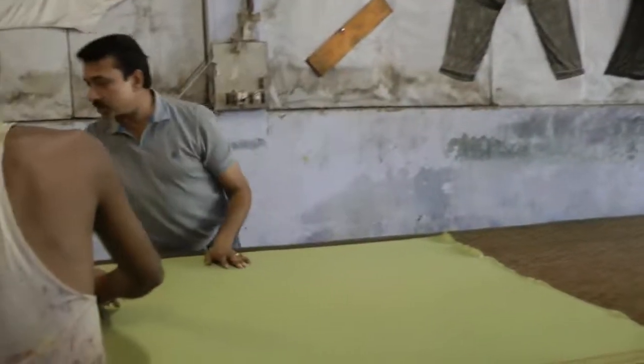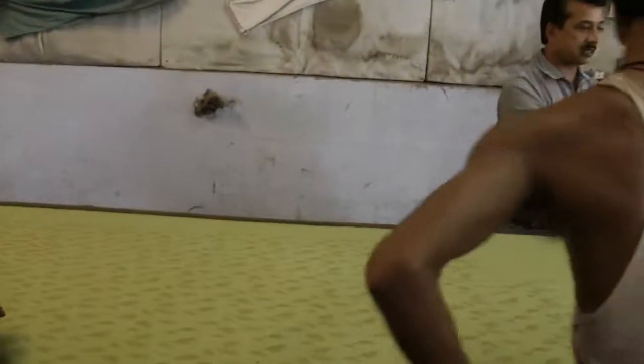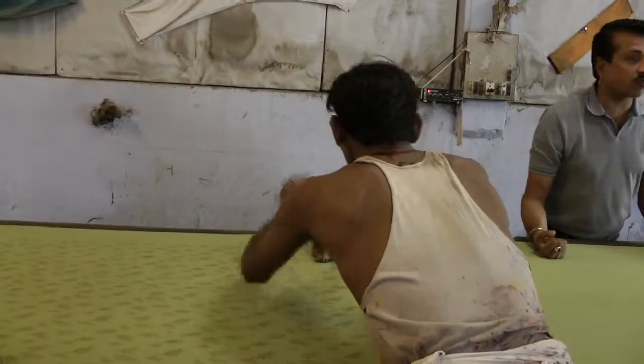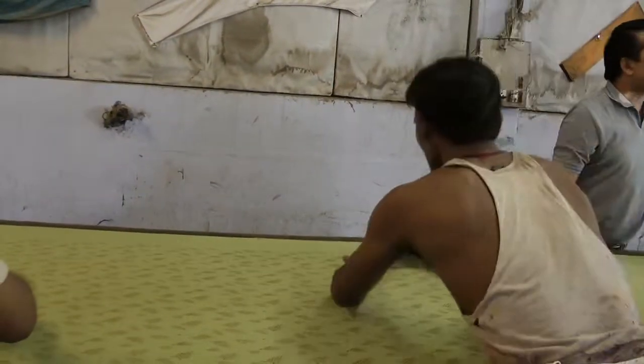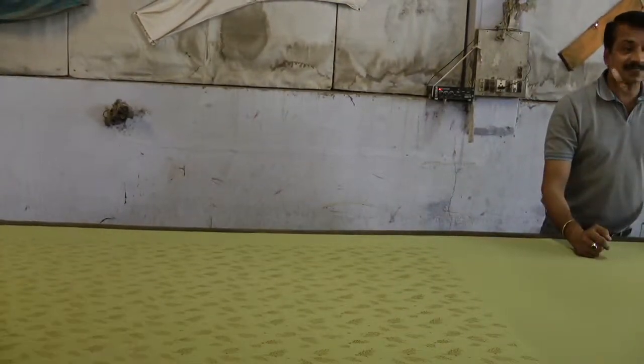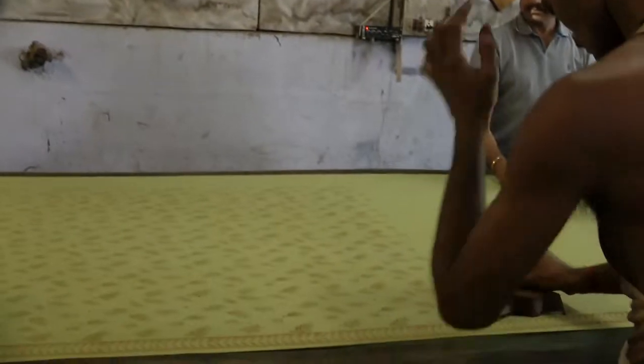So there is no need to wait 15 to 20 minutes, it dries immediately. Minimum 4 blocks and maximum 9 blocks can be used. It depends on the material, design, strength, and color.